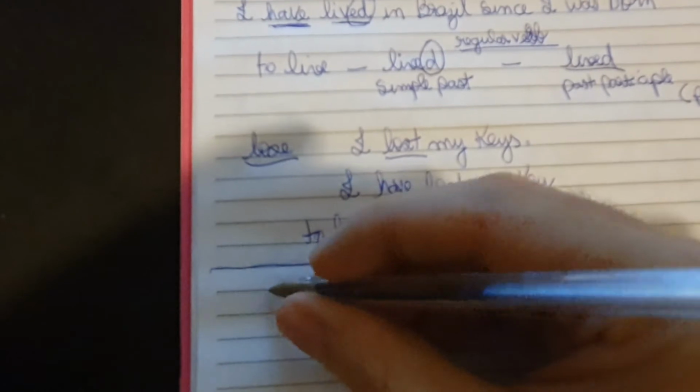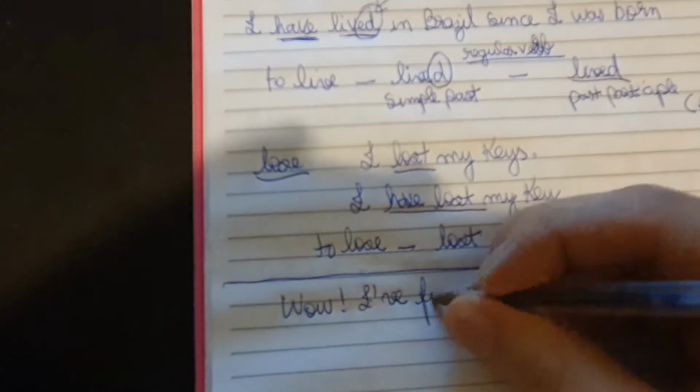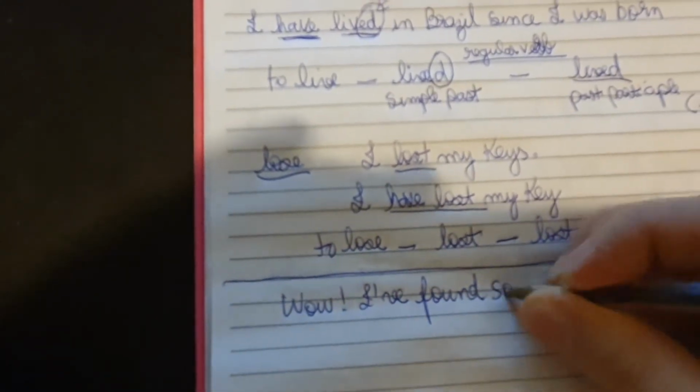The present perfect is used when you want to give new information about something, to say that something has just happened, okay? For example, let me see. Wow, I've found some money.